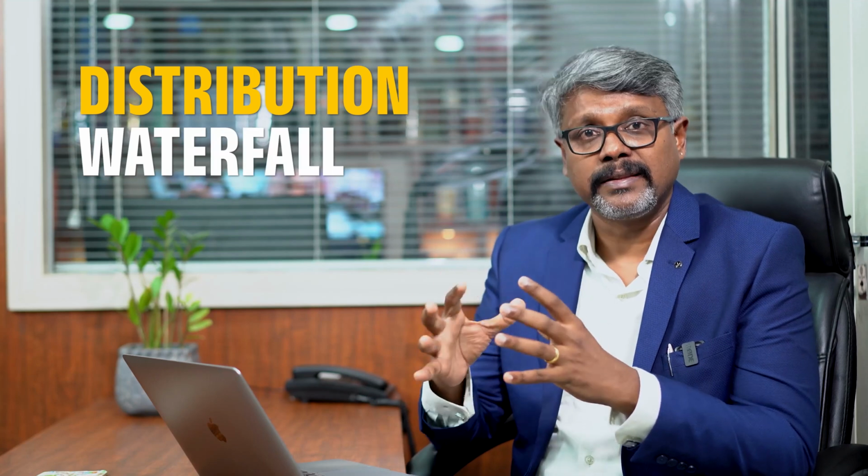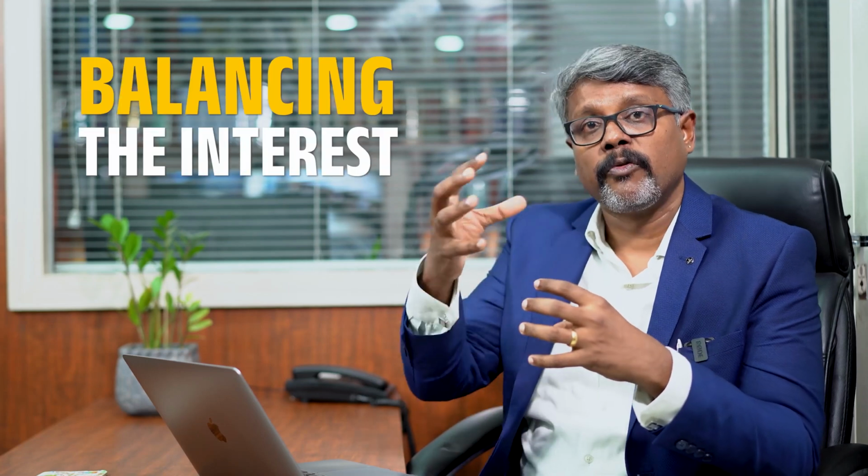There is a waterfall mechanism which is mentioned under the IBC under section 53, which is not mandatorily required to be followed at this stage. The Committee of Creditors will see that all the creditors, because as I had mentioned in the preamble itself, there is a requirement of balancing the interest of the stakeholders. So as provided under the IBC under section 30, the Committee of Creditors will evaluate the commercial side of it, the RP will evaluate the legal side of it, and place it before the adjudicating authority along with its approval.